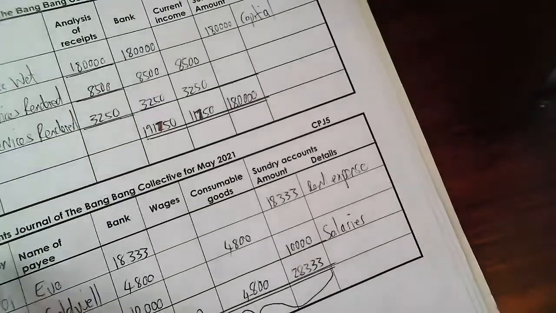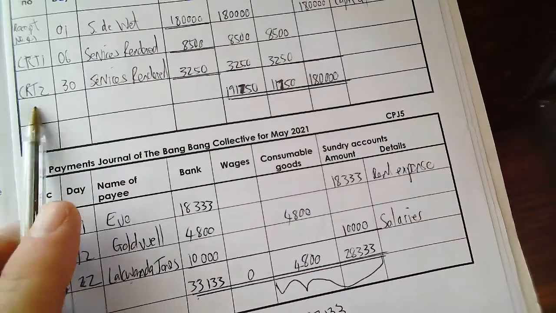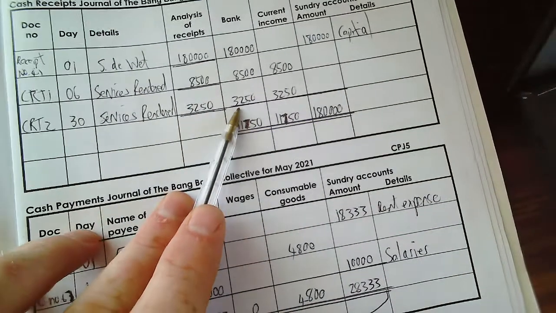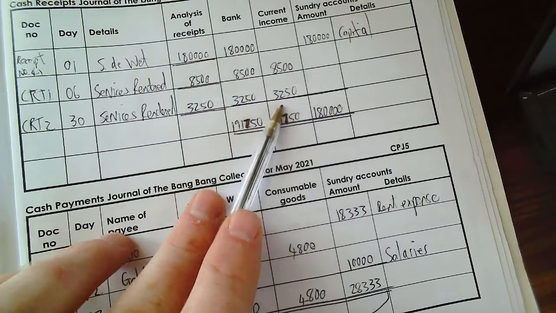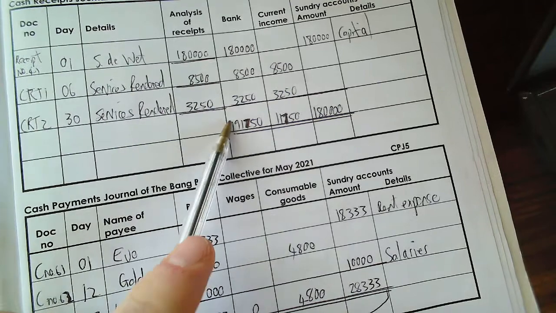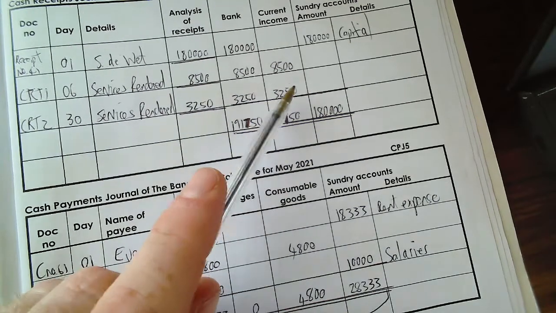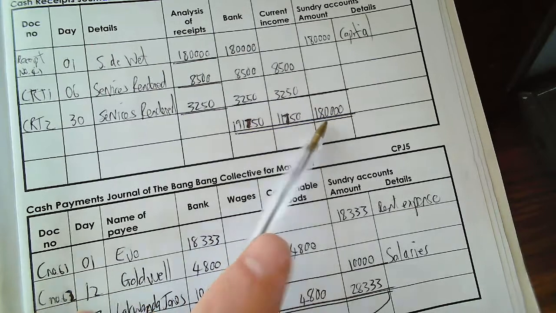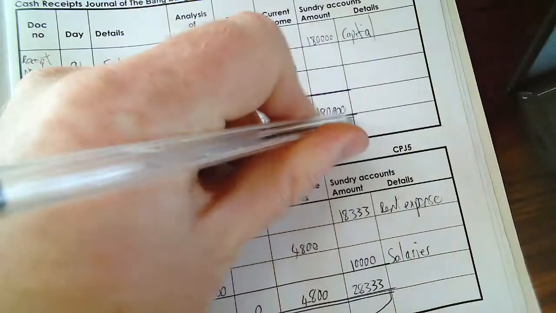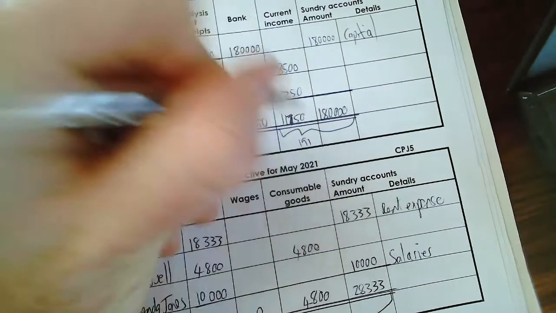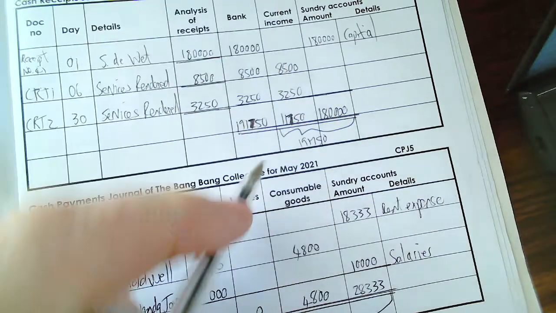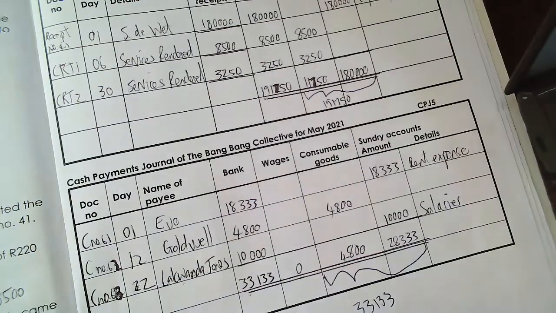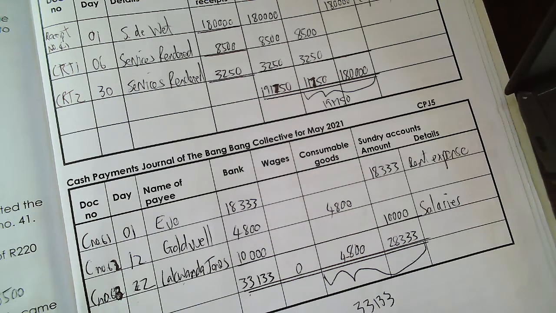Only one transaction on the day, CRT2, 30th, services rendered, 3,250 in analysis, 3,250 in bank, and 3,250 in current income. You add all of them together, 191,750 in bank, current income 11,750, and sundry accounts 180,000. If you add these two together as well, you will get 191,750. You don't have to show that, but it's just to see if you worked correctly. So that was page 63 and 64.